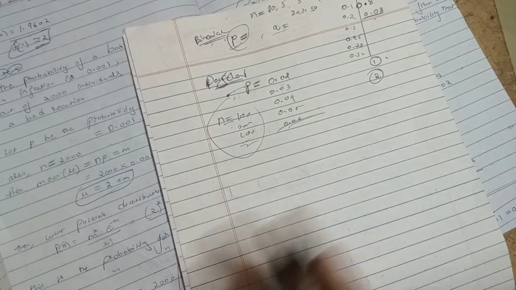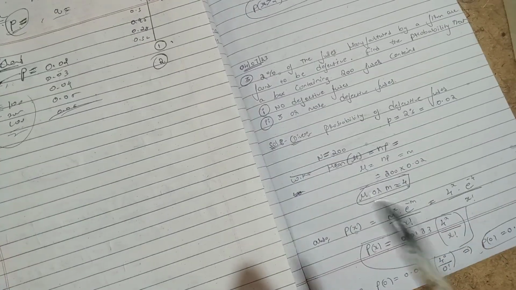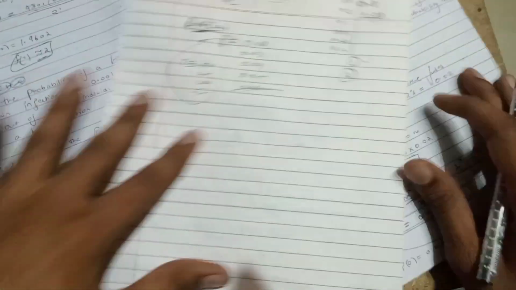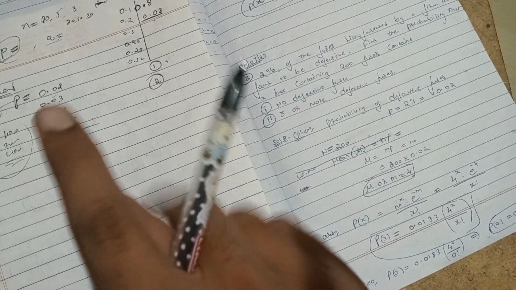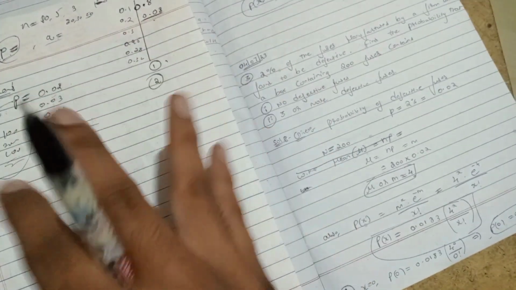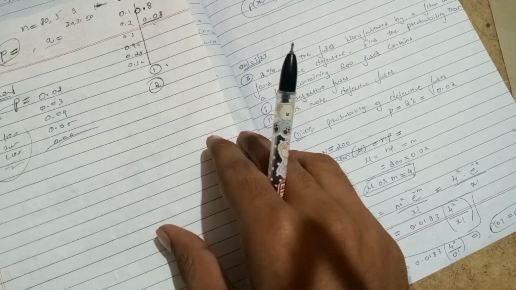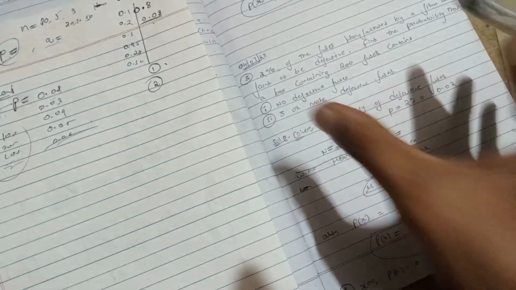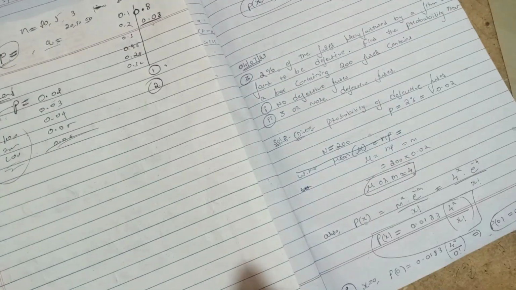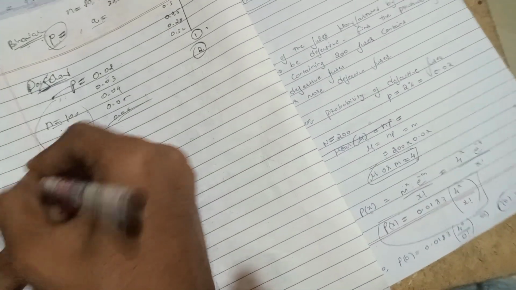Now we shall take up another problem and solve it and identify the method, because in this problem they have not mentioned it. In the earlier problem, in a previous video, they mentioned clearly to solve it using Poisson's distribution, but in this problem they have not given that. So how to solve it? We shall solve.